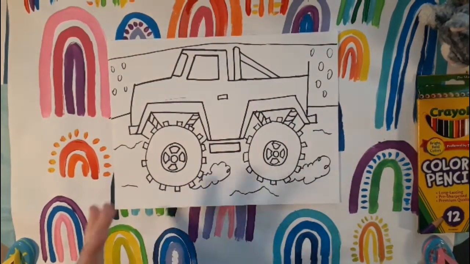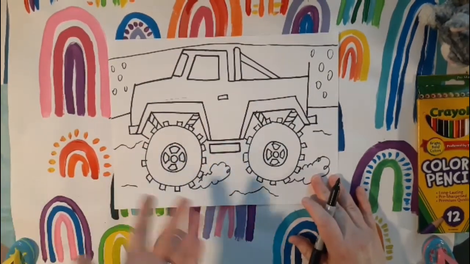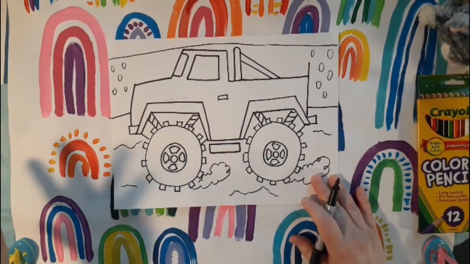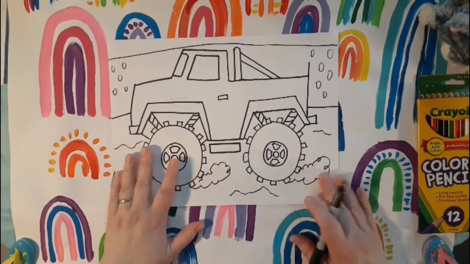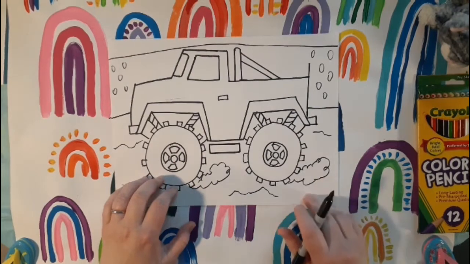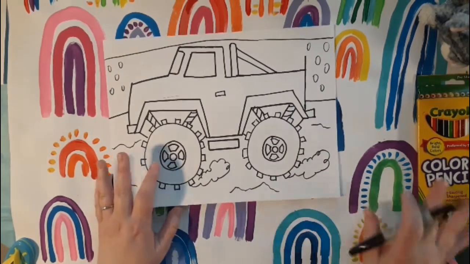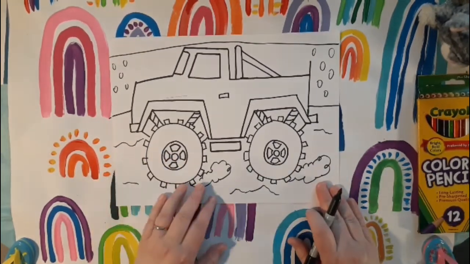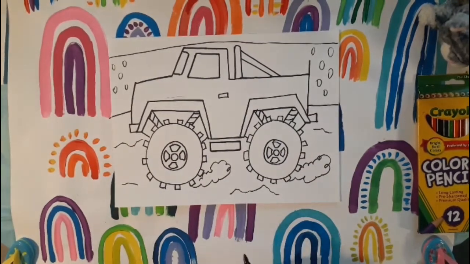All right. The other thing you want to think about is what kind of design will be on your truck. Okay. So you can add any kinds of designs. I'll show you a couple examples. I'll do one. I think I'm going to do my design directly with color. So I'm going to switch to color here and get started with that.